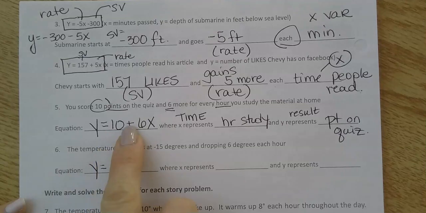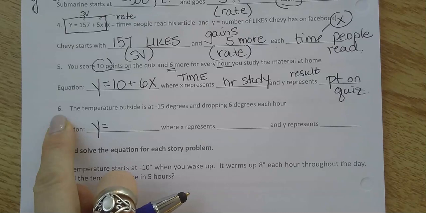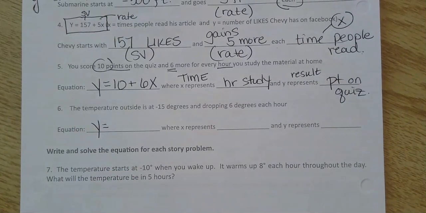I start with 10 points and I go up 6 points for every hour I study. Pause now and you do number 6. Don't hit play until you have 6 filled in.